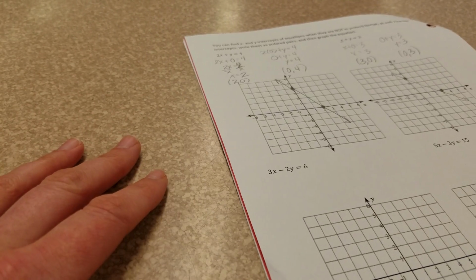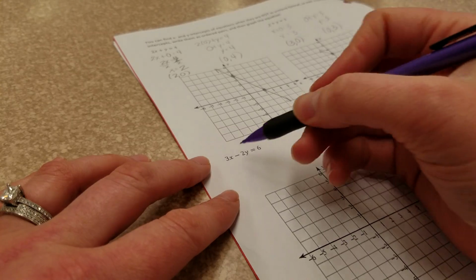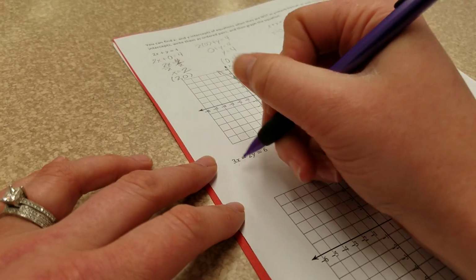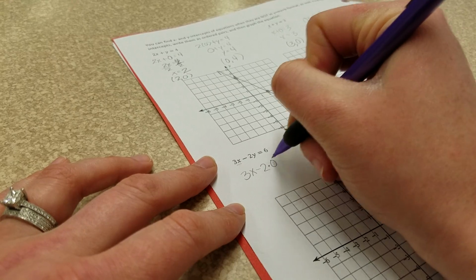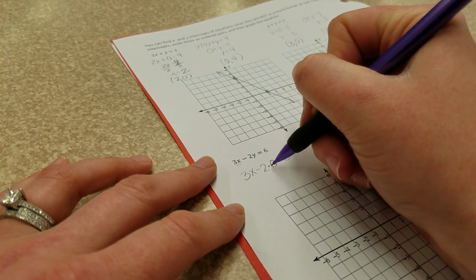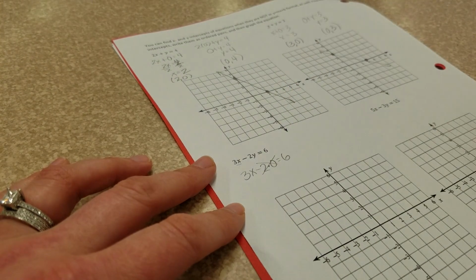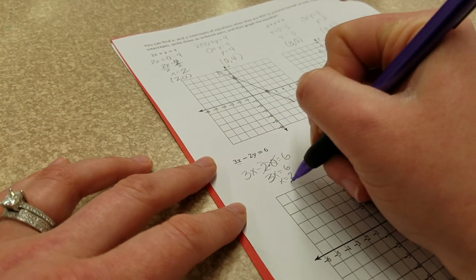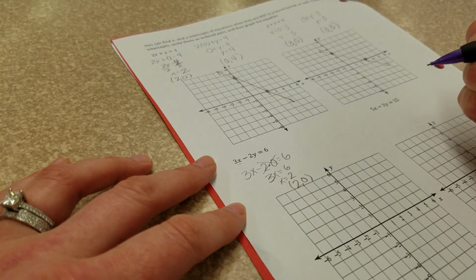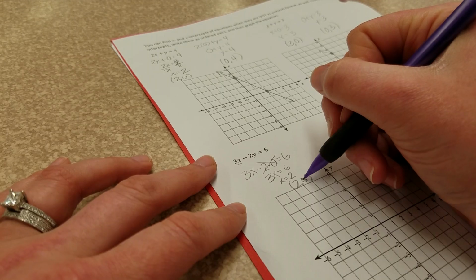There's my line. If you look down here, we'll do one more example of this. To find my x-intercept, plug in 0 for y. You're going to notice in this standard form that one of the terms always drops out. So we end up with 3x equals 6, x equals 2. That's the point 2, 0, because I plugged in 0 for y.